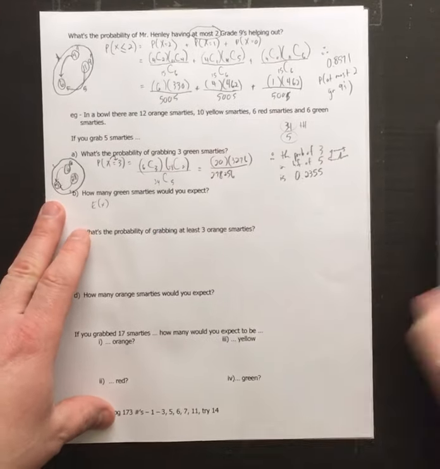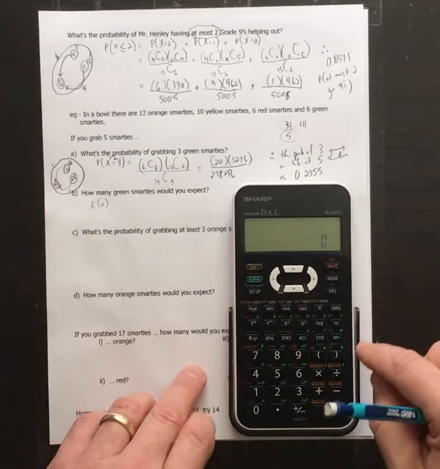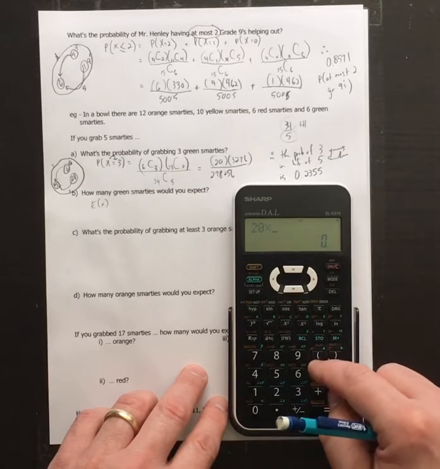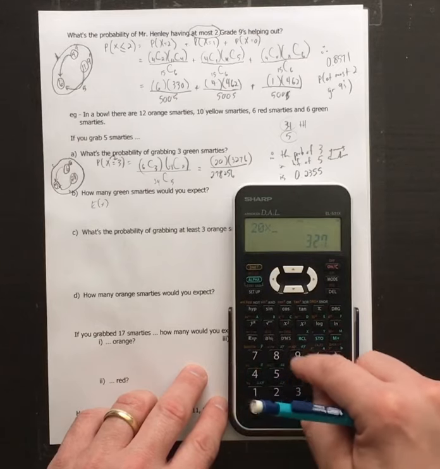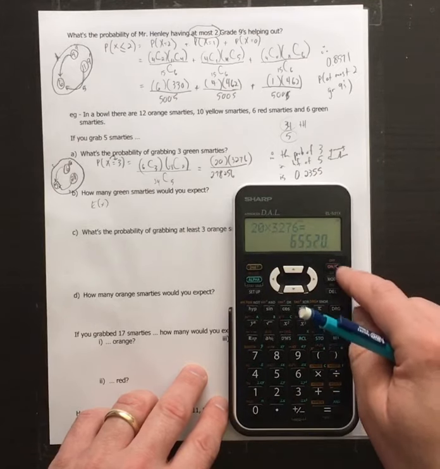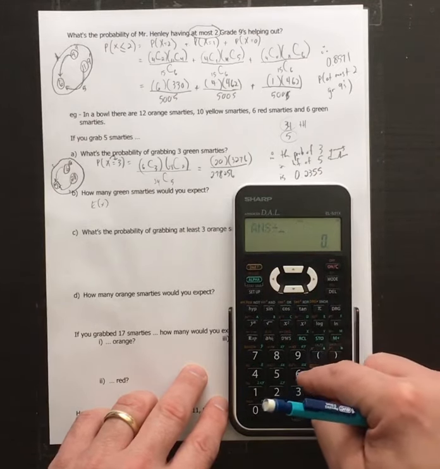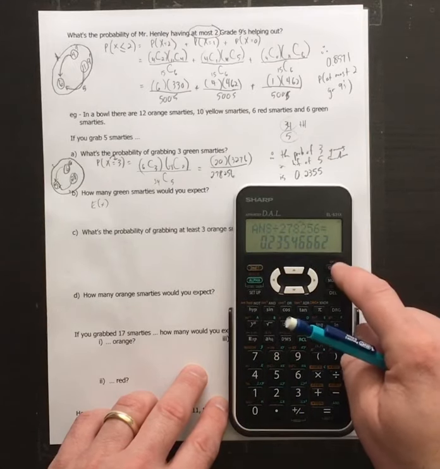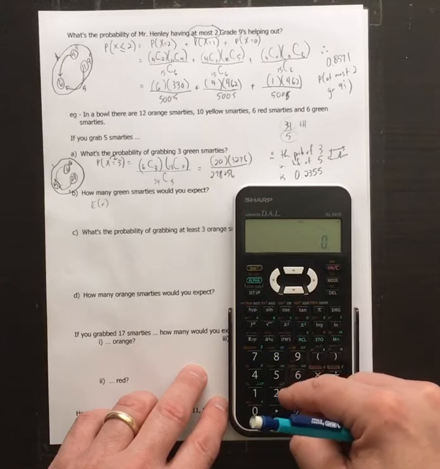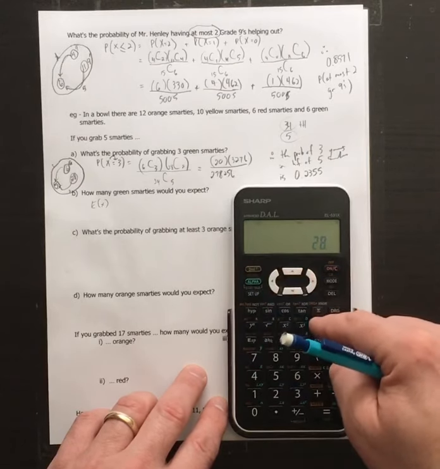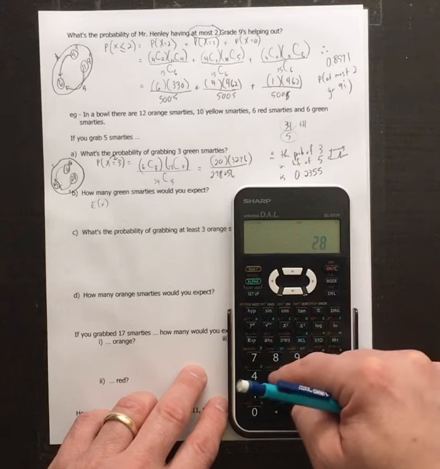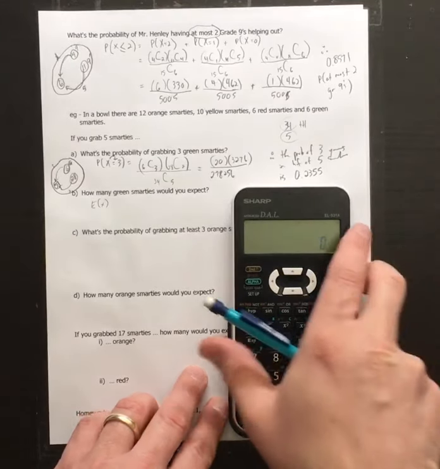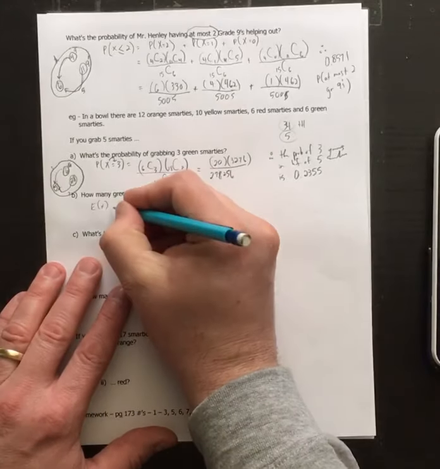I'm going to do that calculation again for the previous one. It seems a little off. 20 times 3, 2, 7, 6. Well, maybe it's okay. Yep, it's good. 28, choose 3. Where's my choose again? Choose 3. Okay, that's right. My bad. All right, sorry, I just had a bit of a brain fart there.